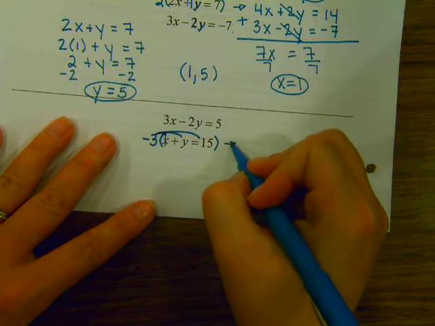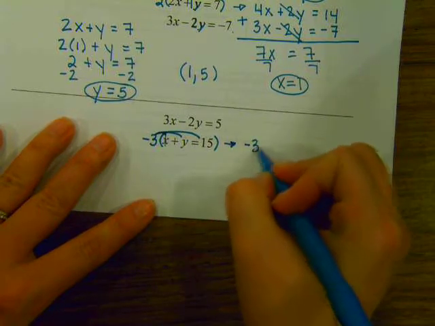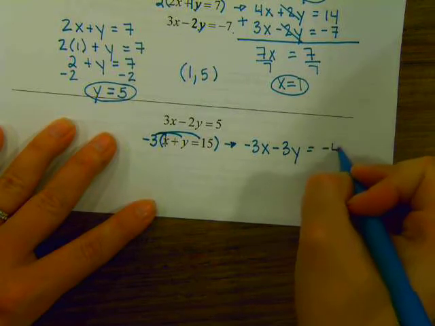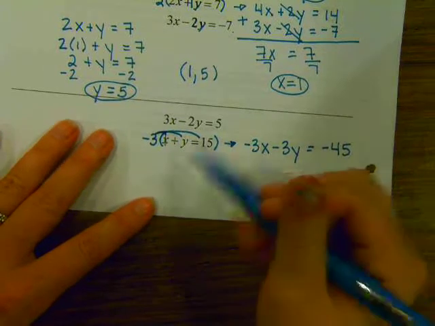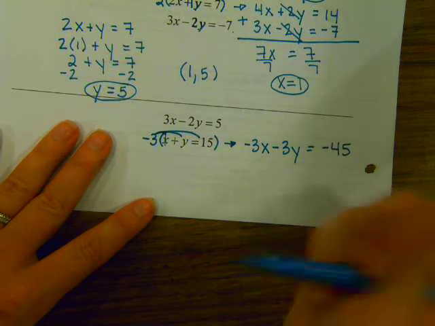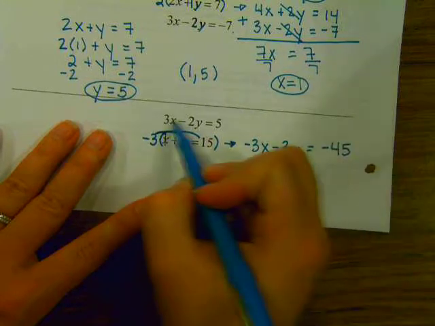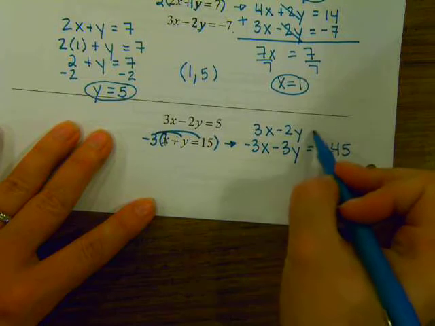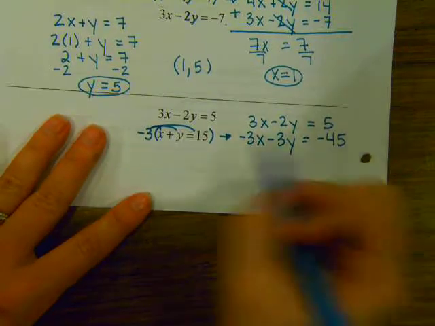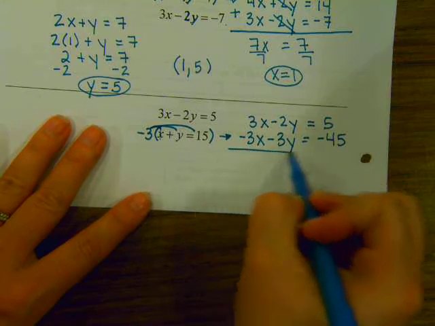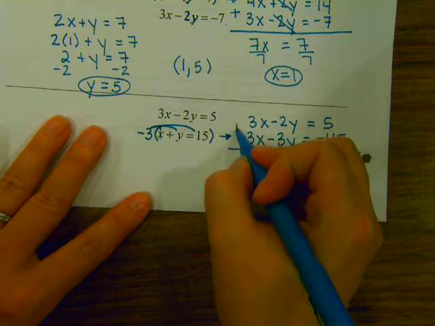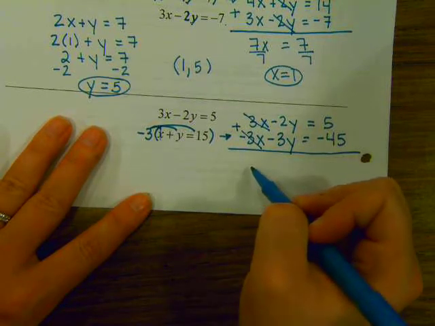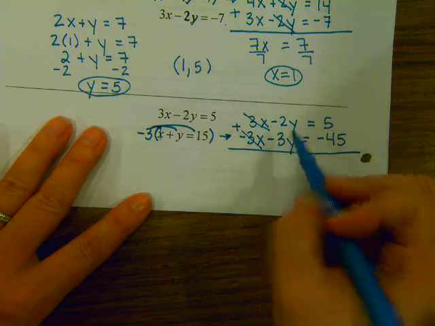So when I do that, I get negative 3x, negative 3y equals negative 45. Again, I could have just doubled it and then eliminated y, but now I'm just switching it up. Let's try to eliminate x. Take the original top equation, put it back on top, like so. And then look, you already have opposite x's, which is great. So we can add them together and eliminate. Cross them off because they're going to make 0x. But negative 2 plus negative 3 is negative 5y.